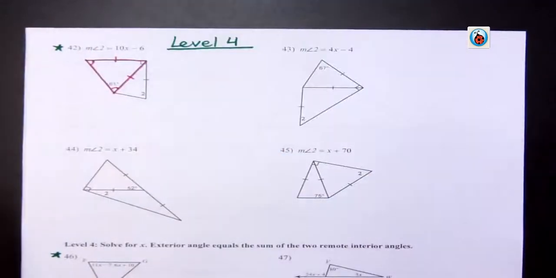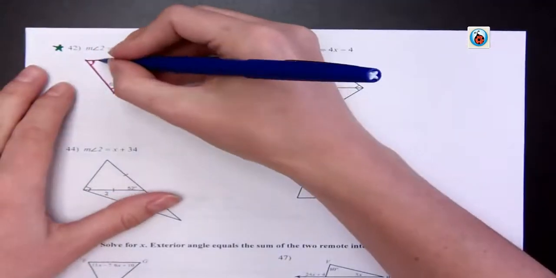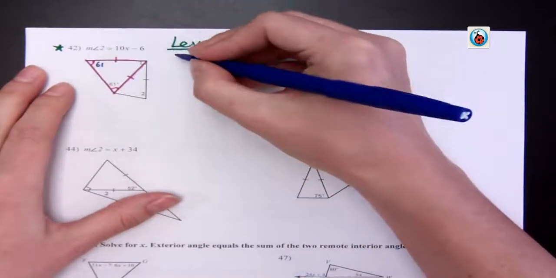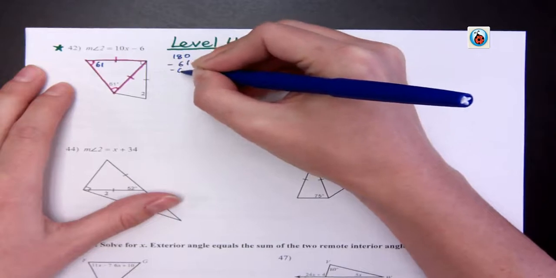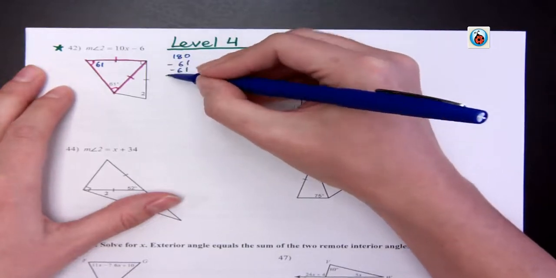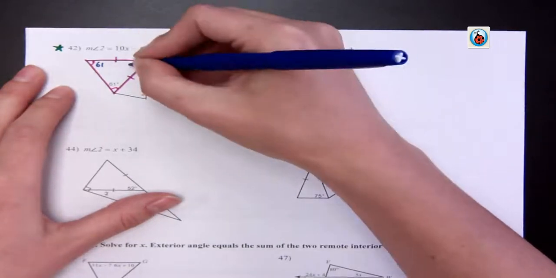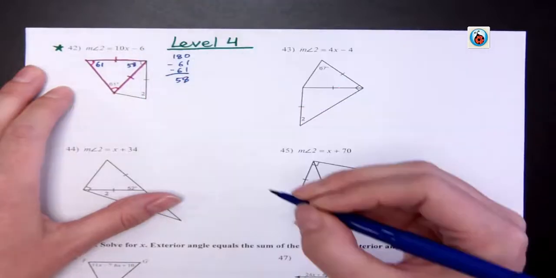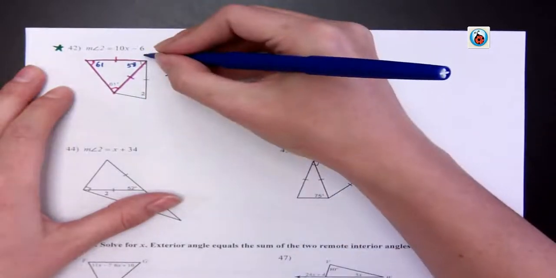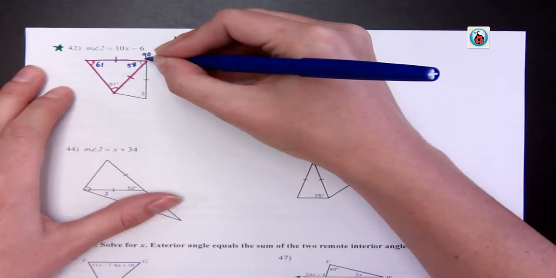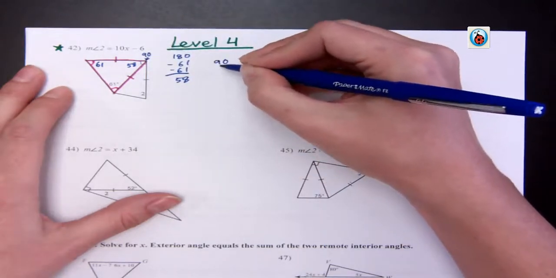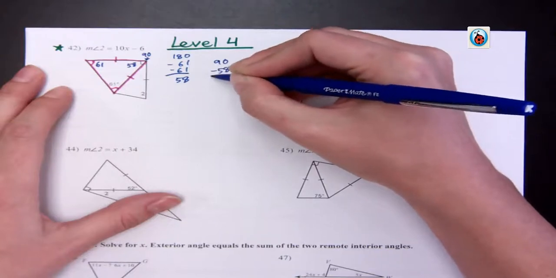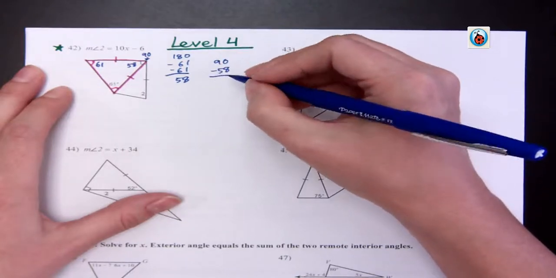And so I'm going to fill in, this is 61. This one is the 180 minus the two 61-degree angles, which comes out to 58. Then I recognize that I have my 90-degree angle in the corner here, and so my next step is to do 90 minus 58, which gives me 32.